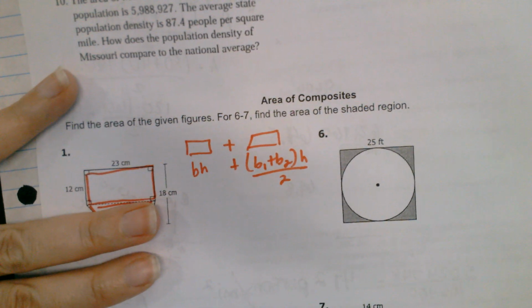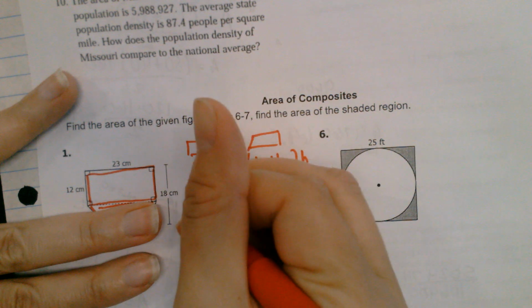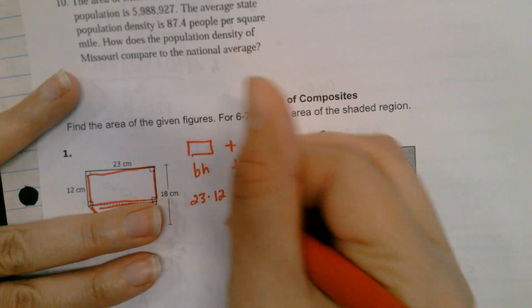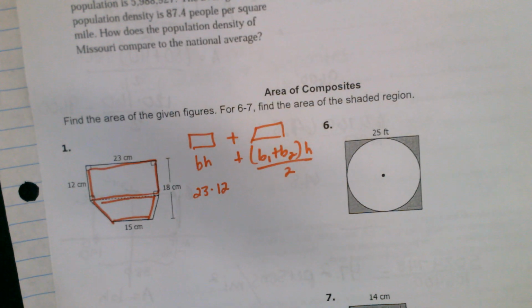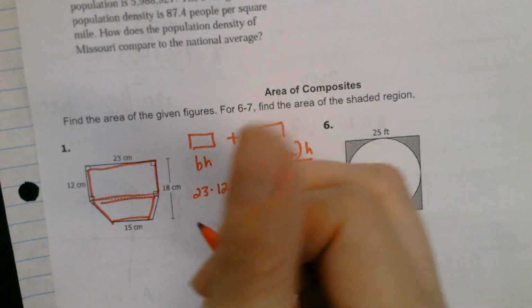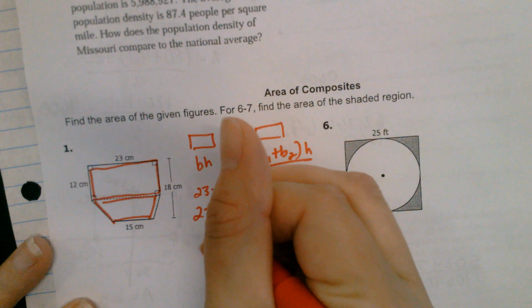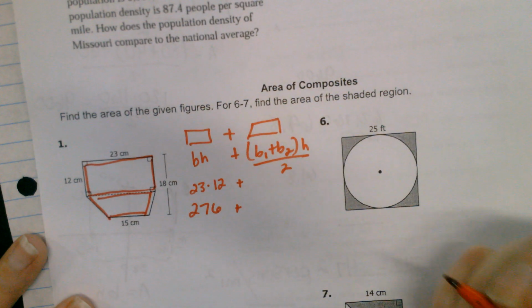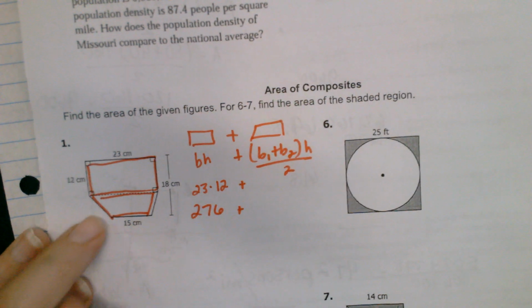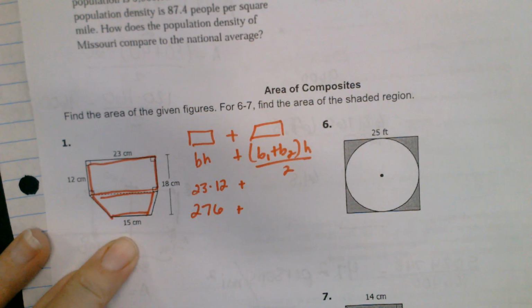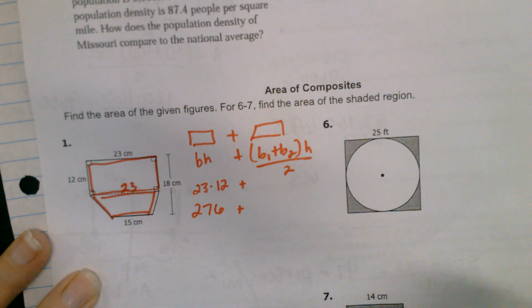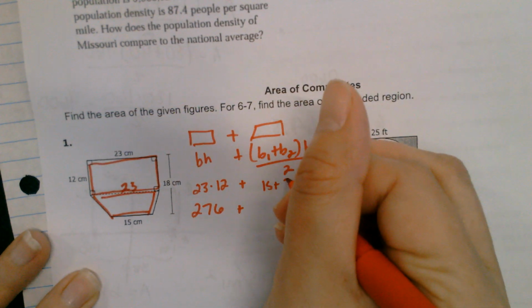So what's the base of your rectangle? And then your height? 12. Yeah. Very good. So you just do 23 times 12. Yep, 276. And so we're going to add that to what we get over here. So my bases, here I've got two bases. Yep, the 23 comes down and is the base. So it's 15 plus 23.